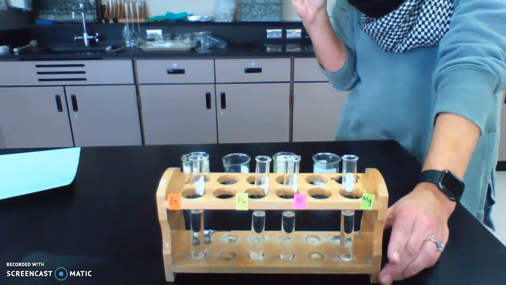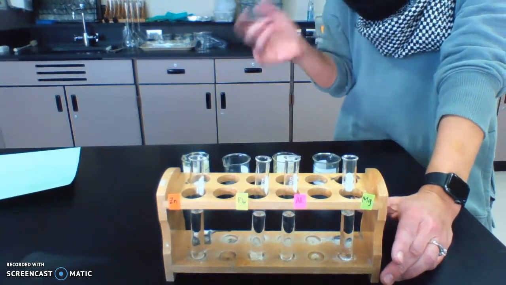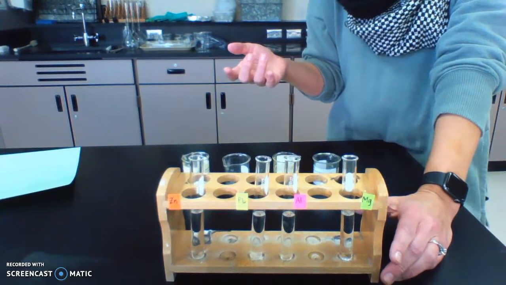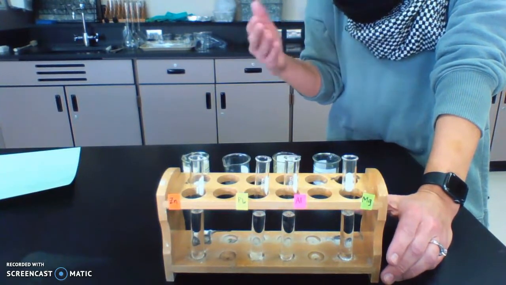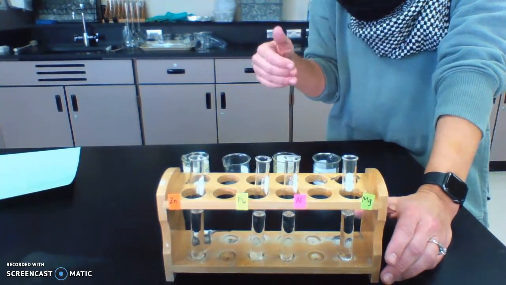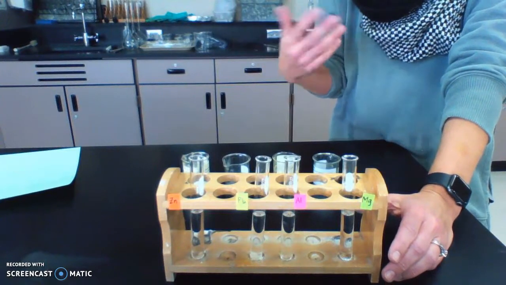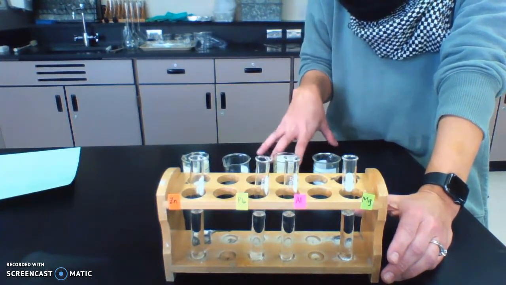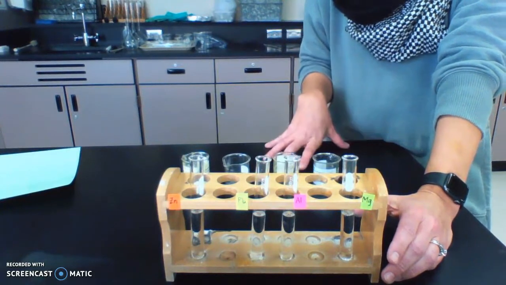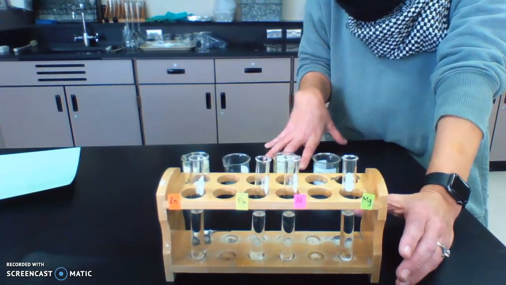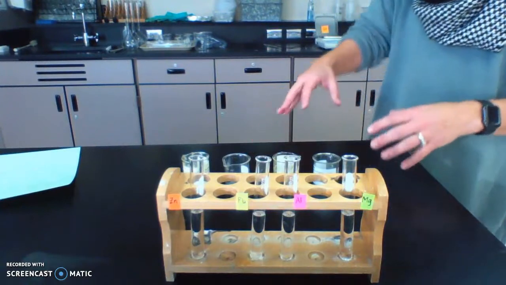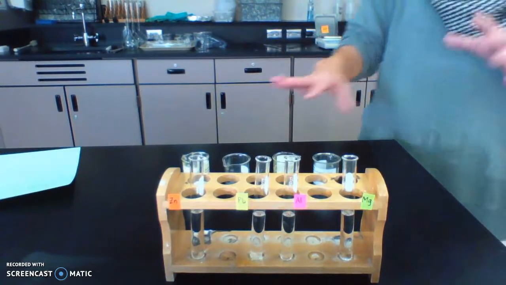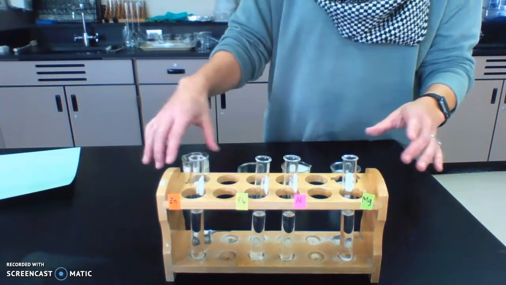And I want you to make observations of the time it takes. So we're looking more at putting them in order from fastest to slowest, or slowest to fastest, or most reactive to least reactive. And kind of the violence of it. So you're looking for reactivity. You don't need to necessarily time it with a stopwatch, but you are going to need to compare them relative to each other.